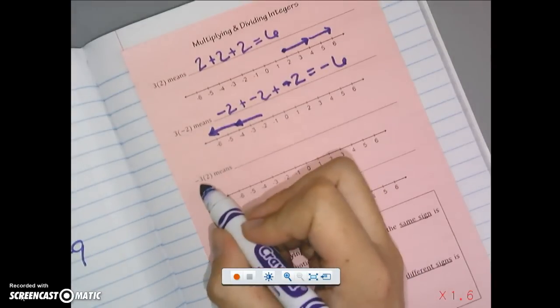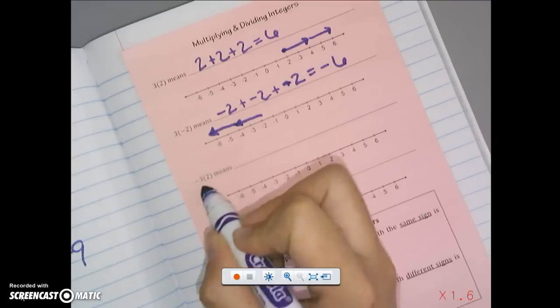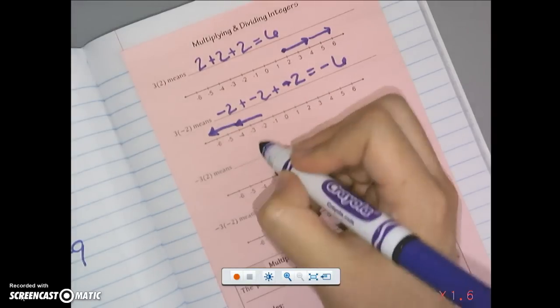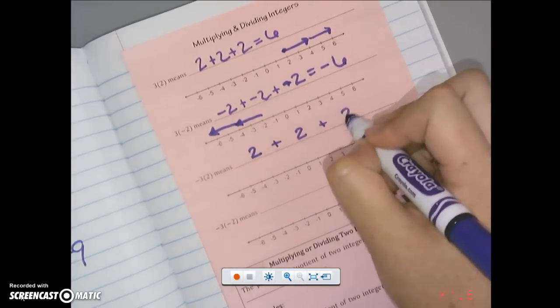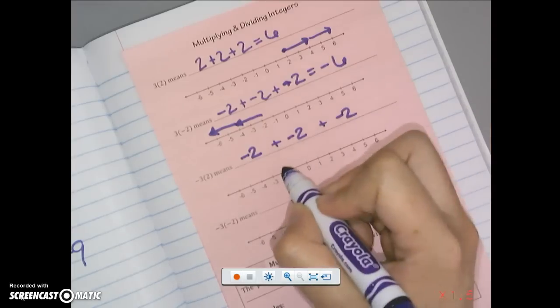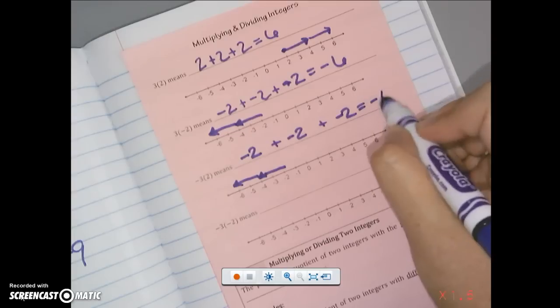Next set up, we have negative 3 groups of 2. So I need the opposite, because remember negative means opposite. So I'm going to have my 3 groups of 2. But we need to do the opposite. So again, my negative 2, and we get negative 6.